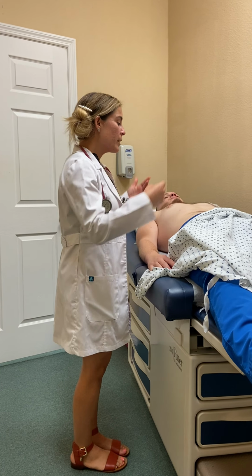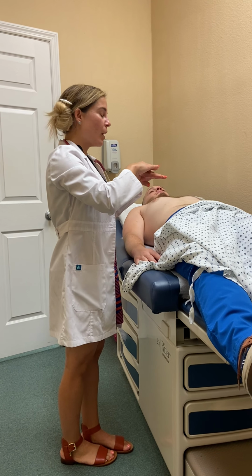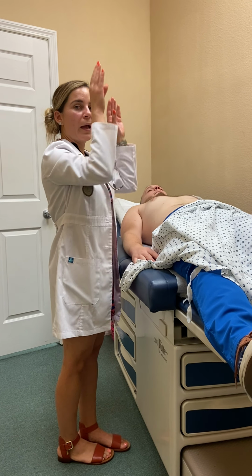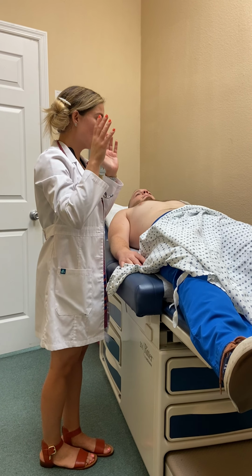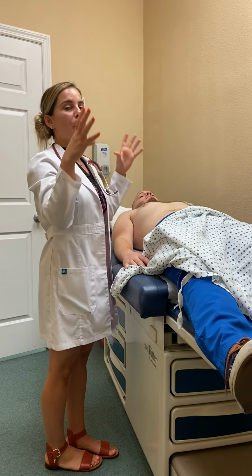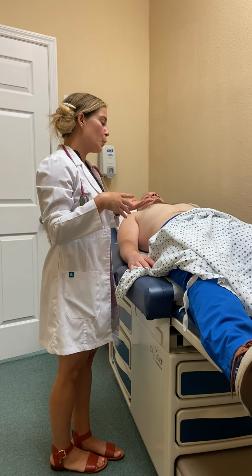So for the rebound test, I just want to press down on his left lower quad, and I'm just going to let it go. Let my hands go, and he should feel that rebound pain. So if the patient feels a rebound pain, that means there's possible appendicitis.